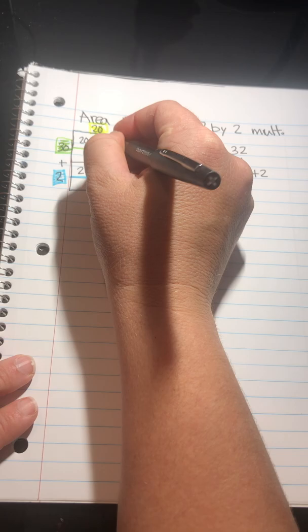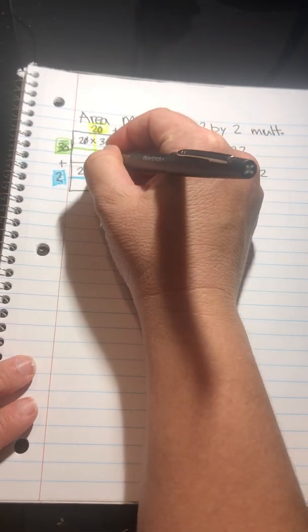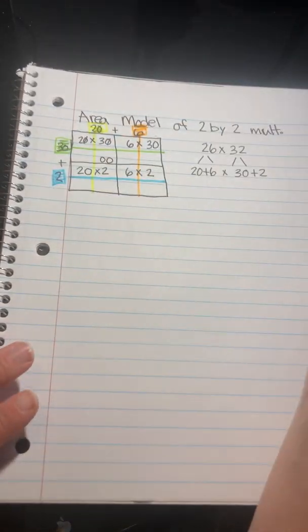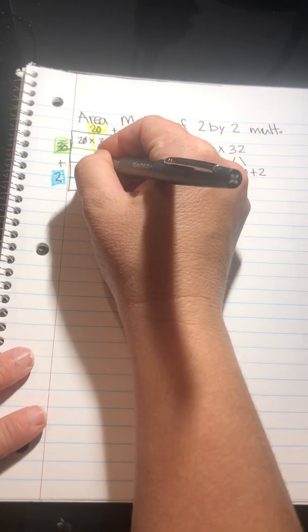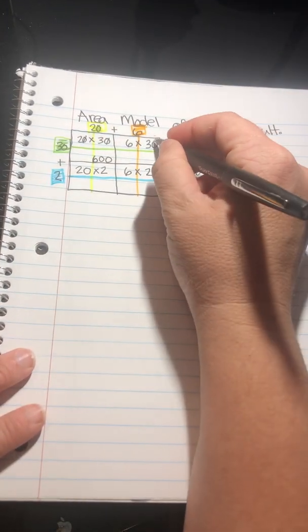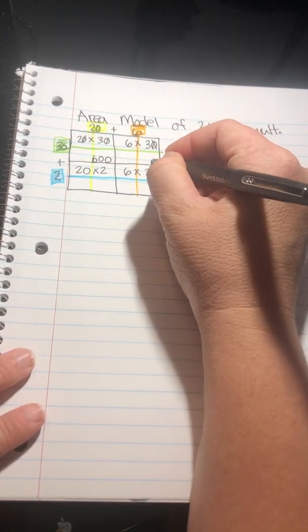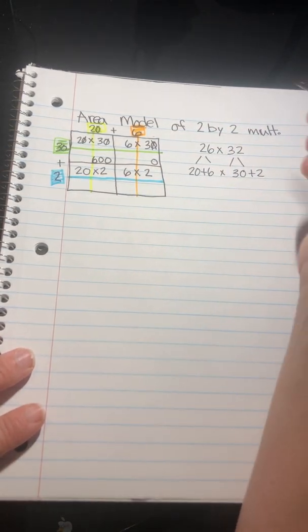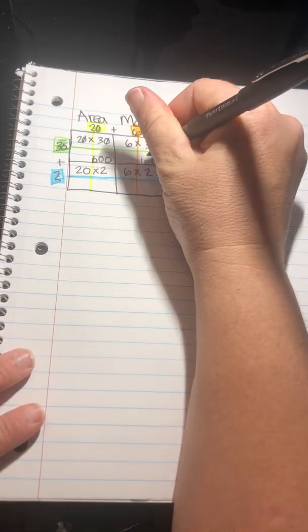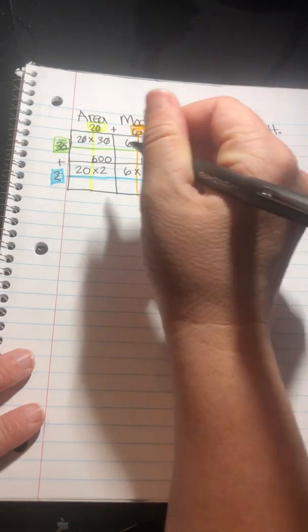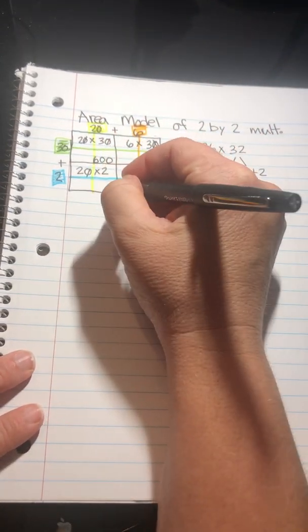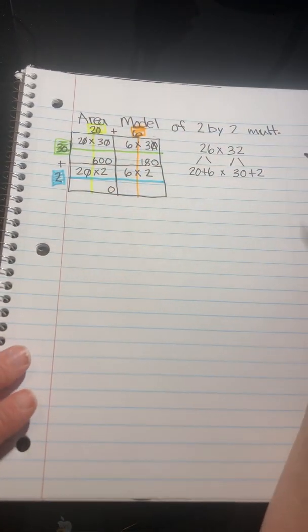Alright, so we'll take 2 zeros and pull them down to the corner. 3 times 2 is 6. Take 1 zero, pull it down to the corner. 6 times 3 is 18. Take another 0, bring it down to the corner. 2 times 2 is 4.